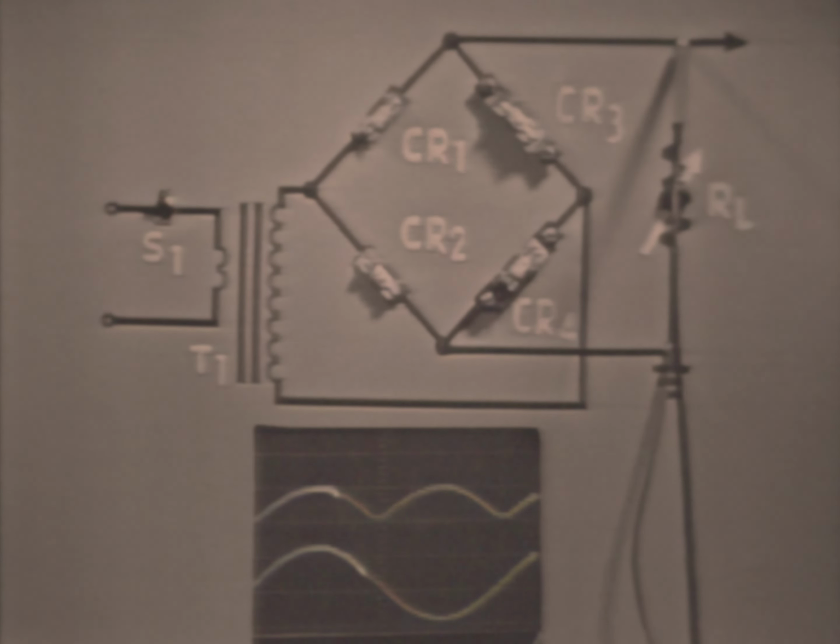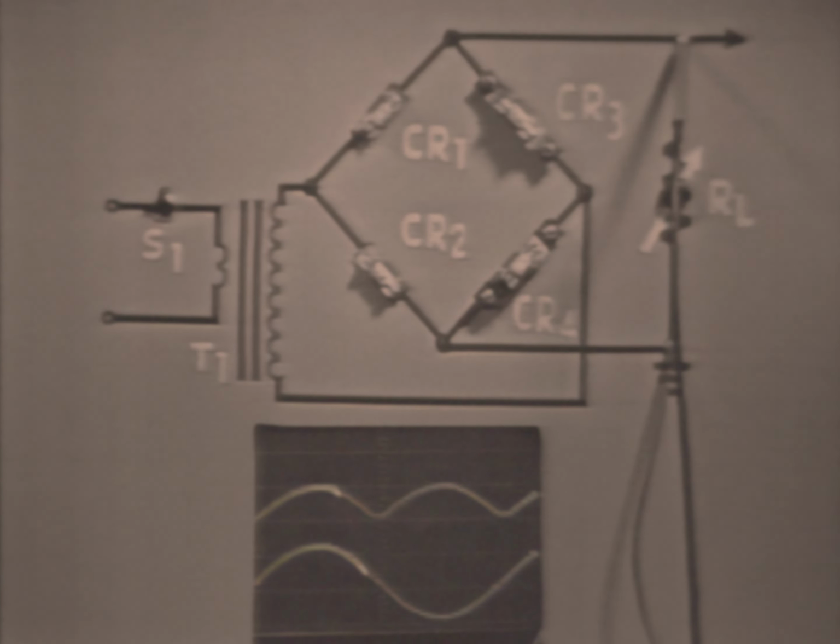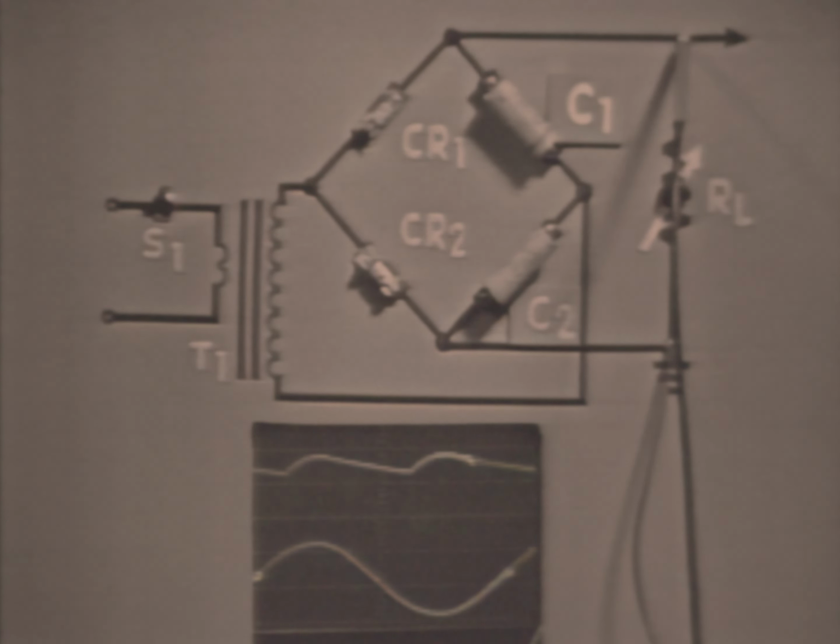The circuit develops an output peak voltage as seen on this oscilloscope, which we've connected across the output. Now the lower trace represents the input AC signal, and the upper trace represents the output DC voltage. Okay, now let's change this circuit slightly. We've removed CR3 and CR4 from the bridge circuit and substituted 2 capacitors. Notice that the peak output voltage of the circuit has increased to nearly twice that of the bridge.